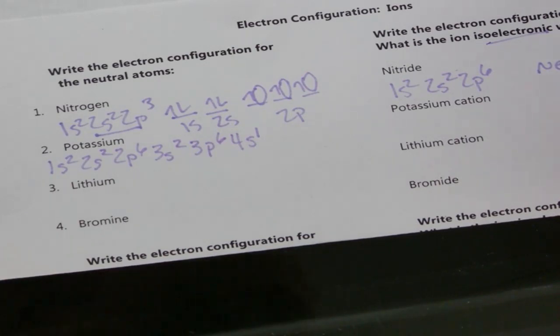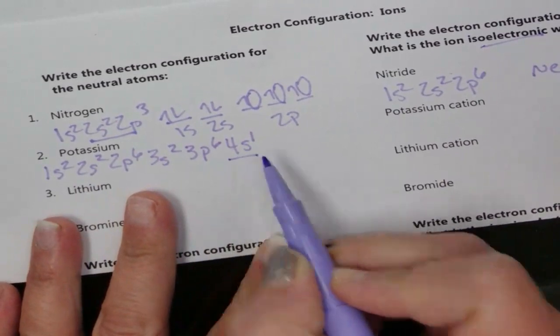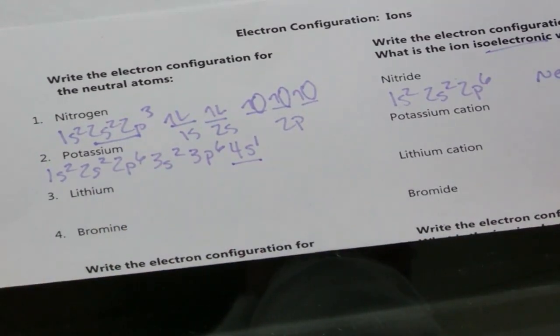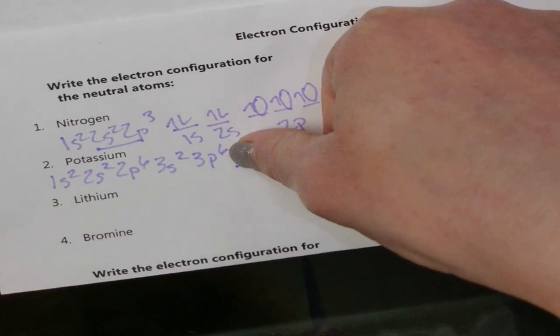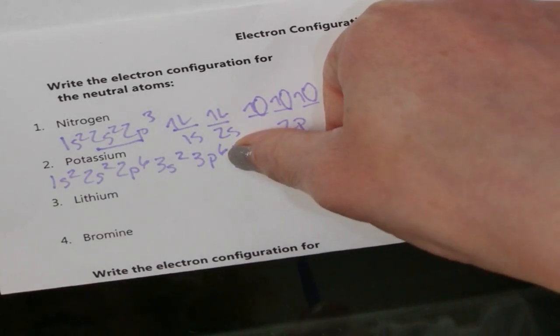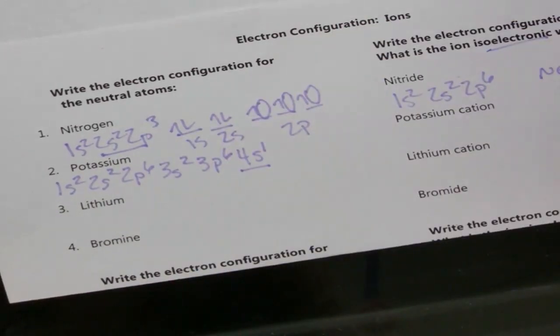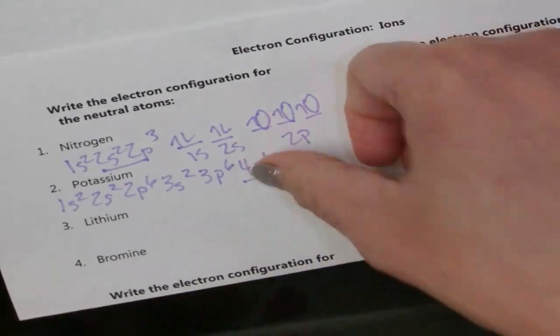All right, potassium, what are its valence electrons? 4 is the highest energy level, so it has 1 valence electron. Again, we have 2 options, lose or gain. Potassium can lose 1 valence electron, or it can gain 7. 1 is less than 7, so it's going to lose 1.